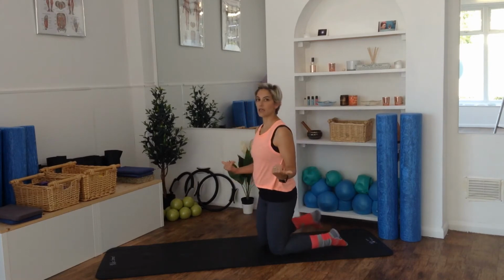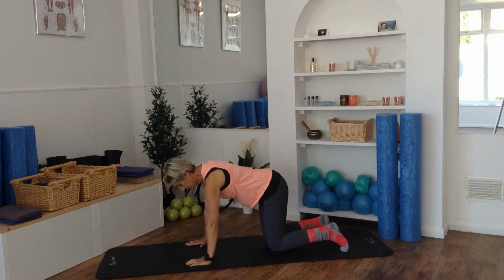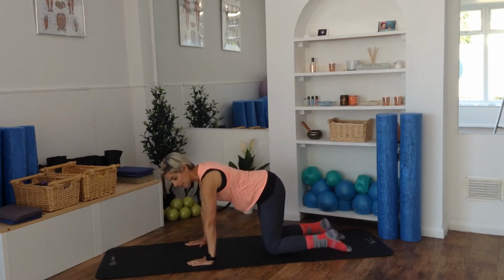Now I'm going to demonstrate this with an exercise called the cat. For the cat, we're going to come onto all fours, so onto hands and knees. Your knees are just under the hips and the hands are under the shoulders. Soften those elbows and relax those shoulders.